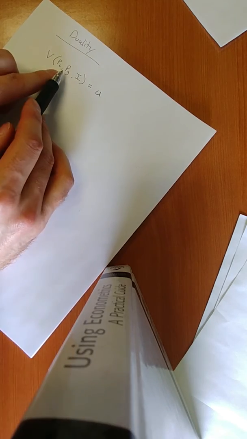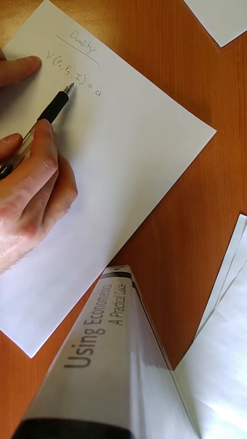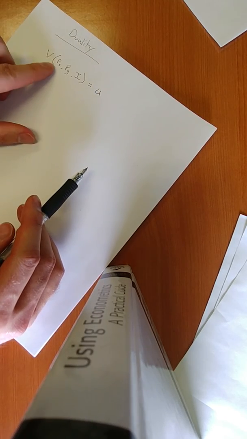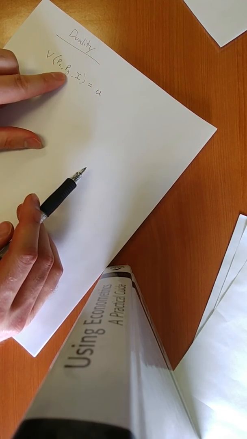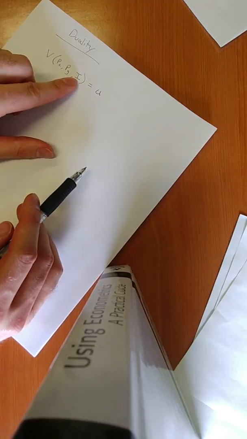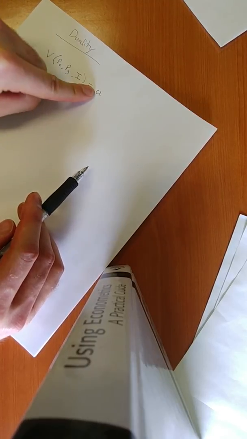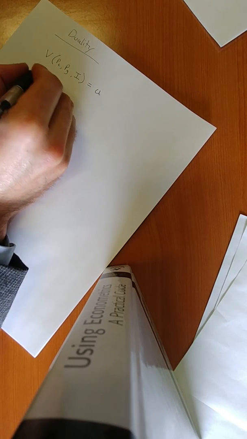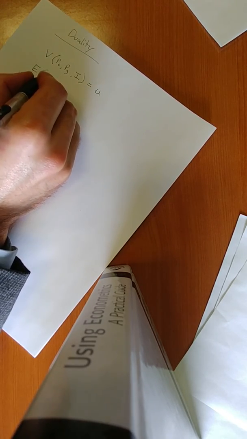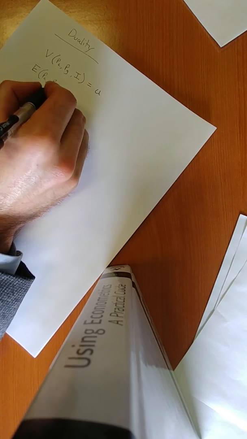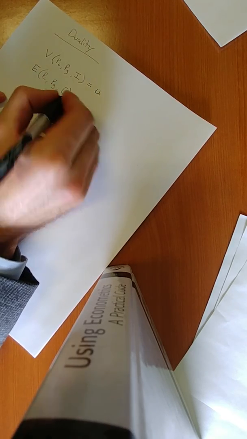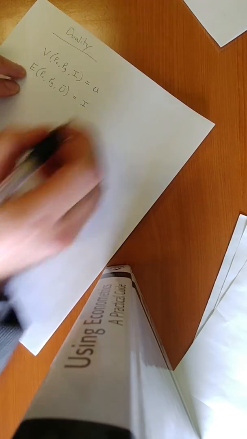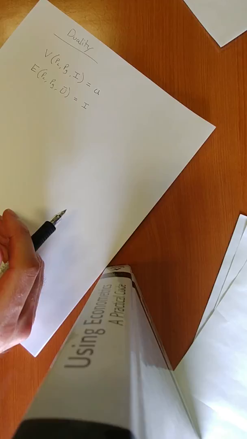So for a given set of prices and a given amount of income, the value function tells me how much utility I get. So if the price of C is 5 and the price of G is 10 and I've got $50, this is how much utility I will get. That's what the value function gives me. The expenditure function gives me, if I have a certain price of C, a certain price of G, and a certain utility that I want to achieve, the amount of money that I need to spend to achieve it.